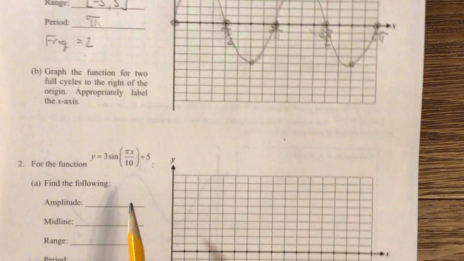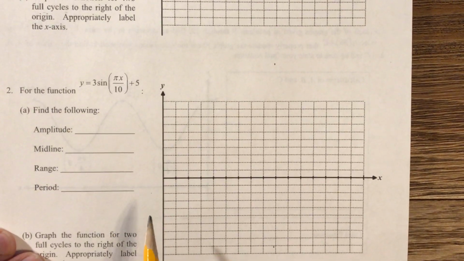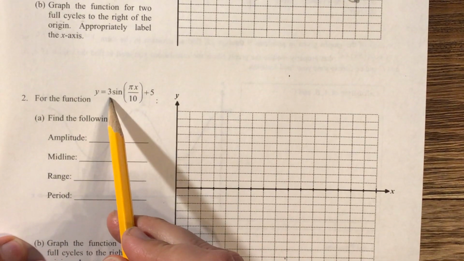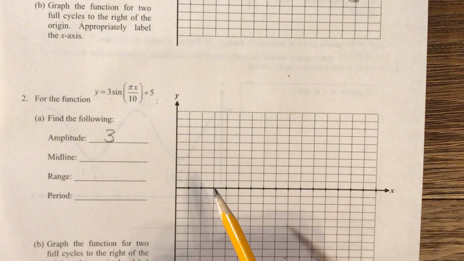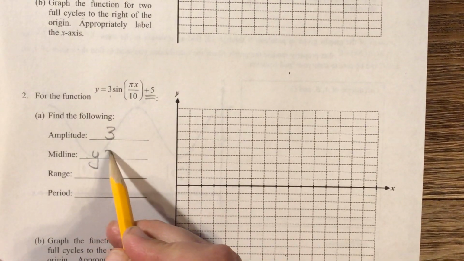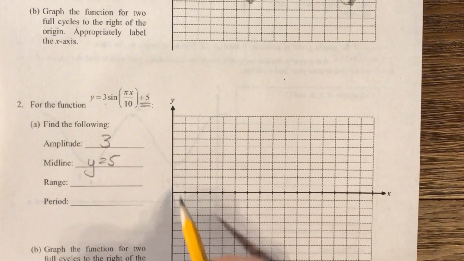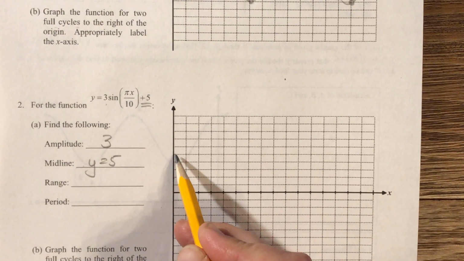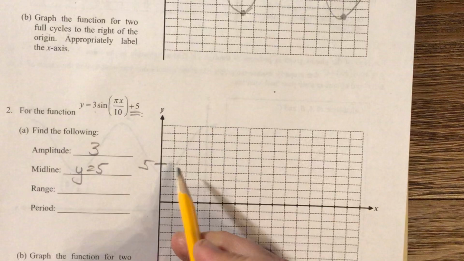A little more complicated now. We got, let's see, well, we got an amplitude of 3. It's right there in front of you. We got a midline this time is +5. So y equals 5 is the middle. Okay, so let's start drawing it. 1, 2, 3, 4, 5. This is the middle. I like to put a dotted line there.